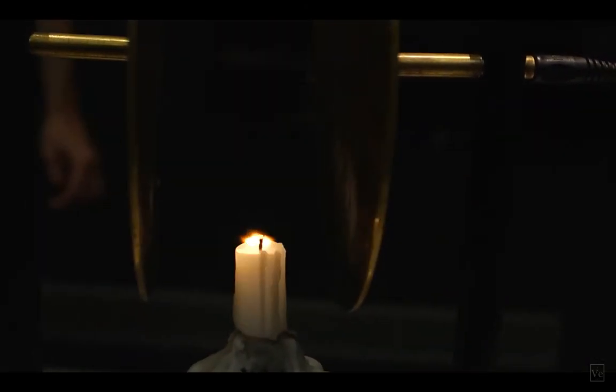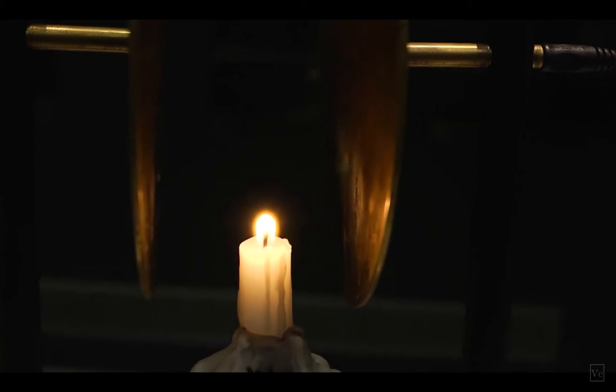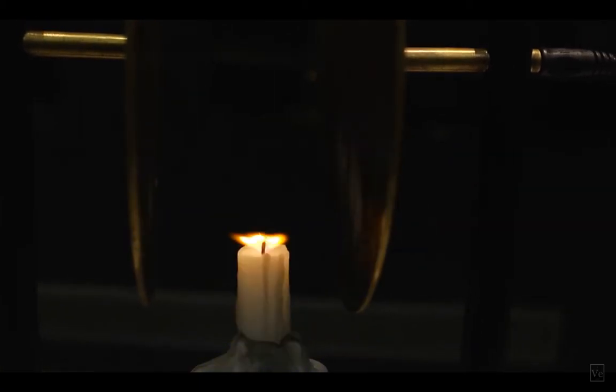A strong enough electric field can actually extinguish the flame. But watch carefully what happens when the flame goes out.